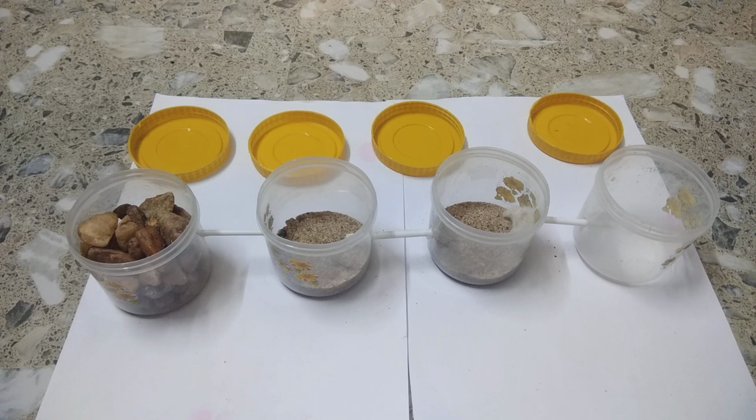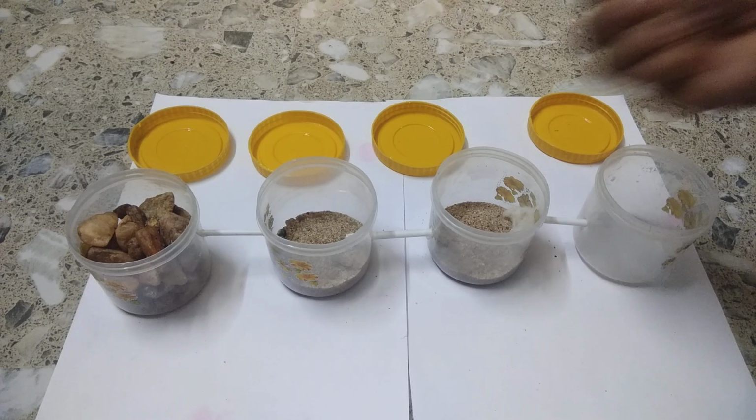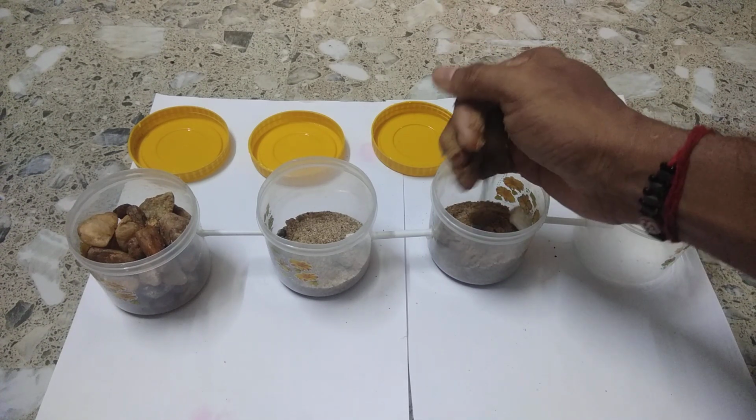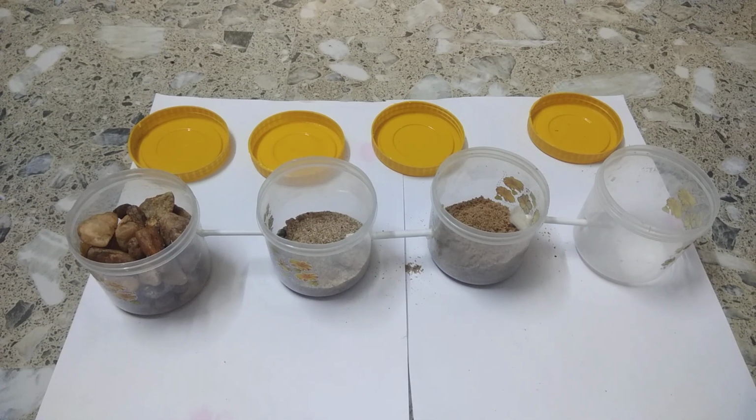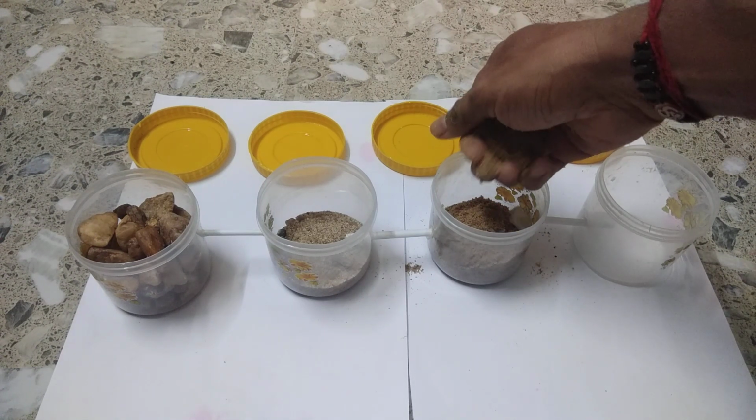Here we will see that we put sand particles, coarse sand. This sand is something bigger than the previous one.